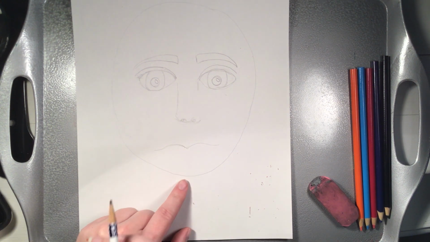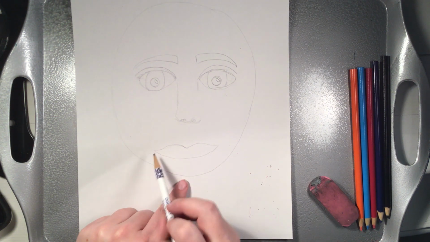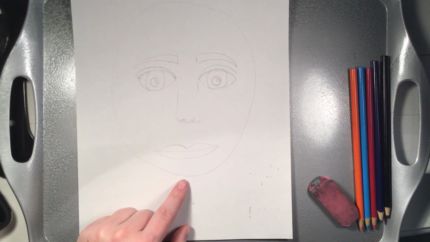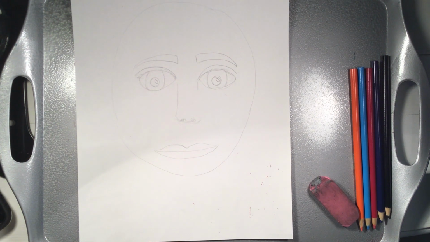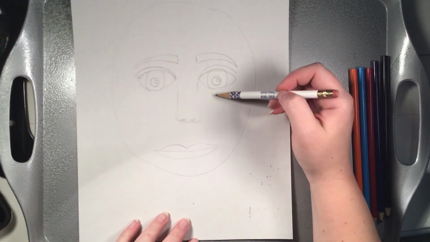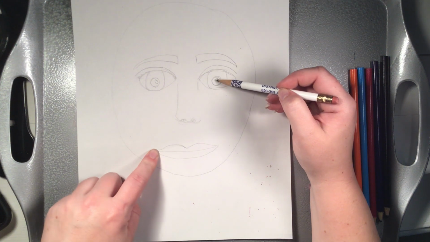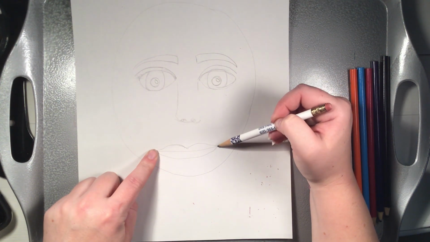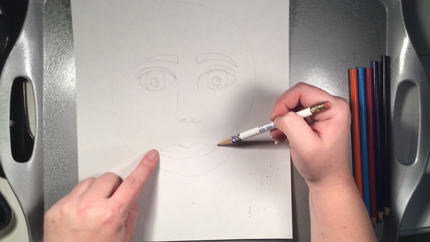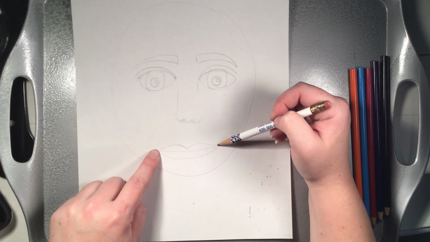So our mouth is kind of like a bird or an M. And then I meet the ends, then I split it in half. Okay, there's our mouth. So we have our eyes, our nose, and our mouth. And actually your mouth goes right on the bottoms of your eyes. So if you go right in between your eye and go all the way down, that would be where the corner of your mouth should be. So that's how wide your mouth should be.